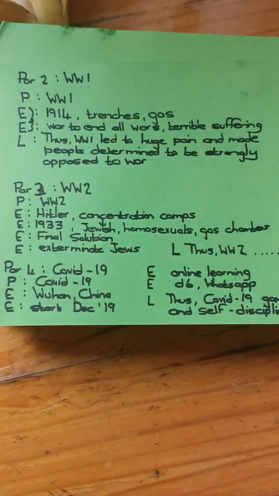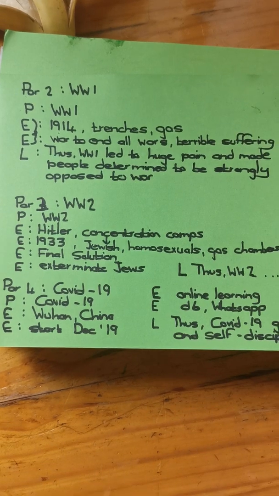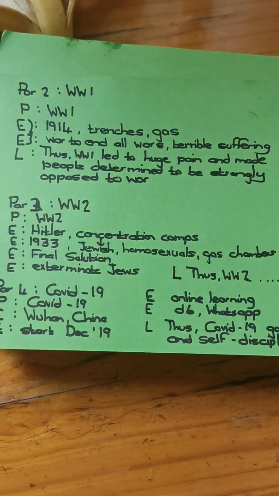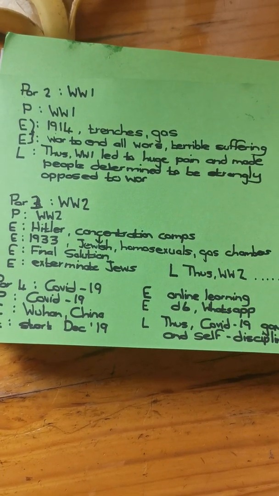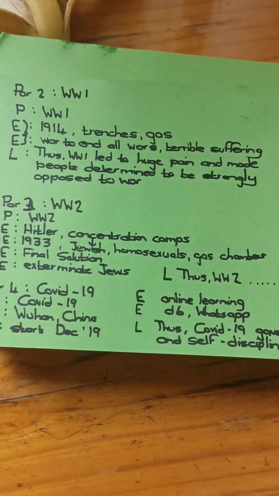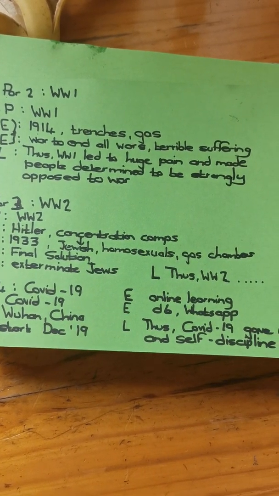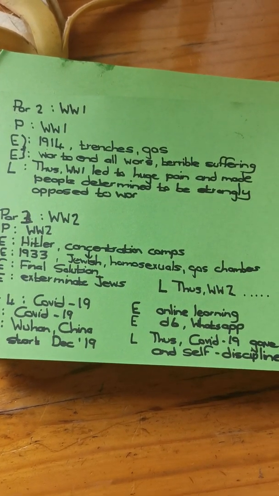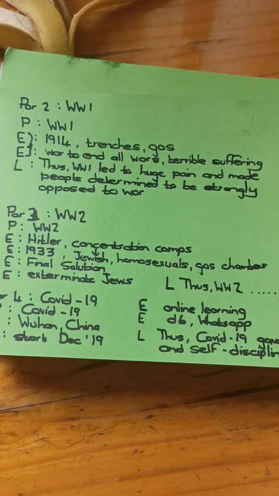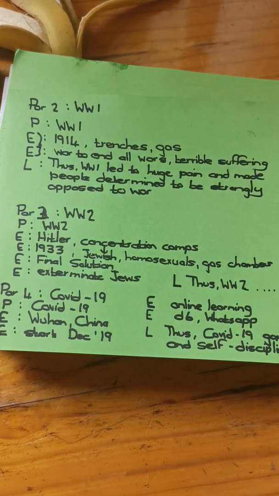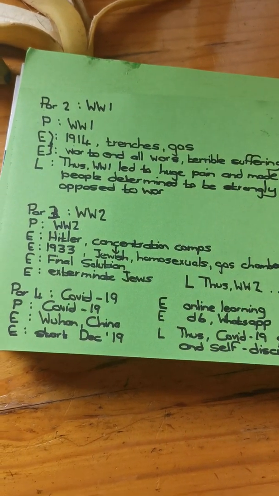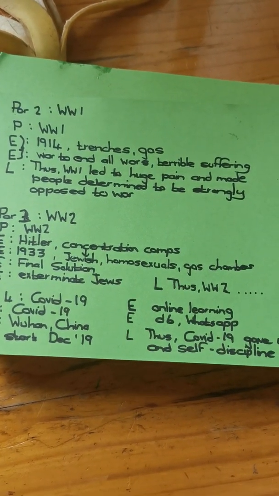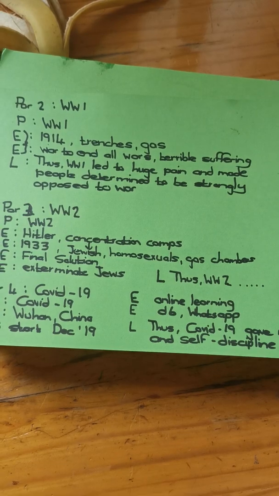So let's take a look at this topic. If my paragraph 2 was about World War I, then my point of the paragraph is I'm discussing World War I. My first E could be, I want to talk about that it was in 1914, that there were trenches, that they used gas. My explaining would be that it was supposed to be the war to end all wars. There was terrible suffering. So that's just when I'm elaborating on facts. And then my line of argument, thus, World War I led to huge pain and made people determined to be strongly opposed to war. So my topic was, makes us stronger. And so I have linked the content, World War I, with the line of argument, stronger.